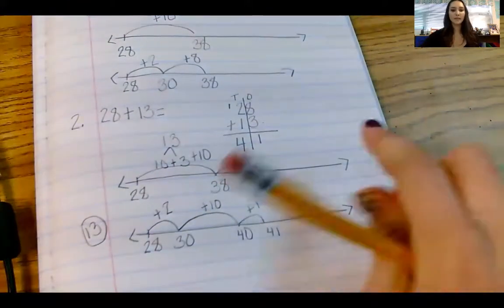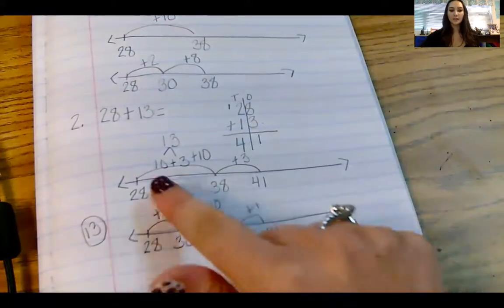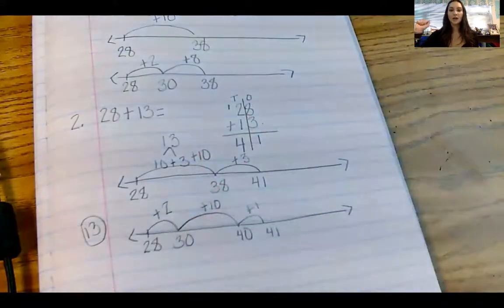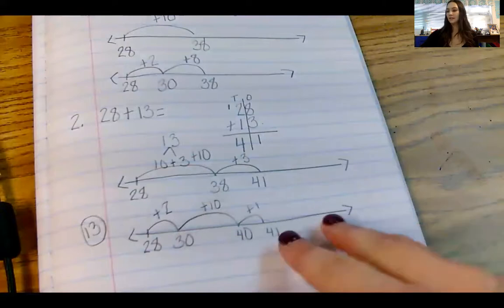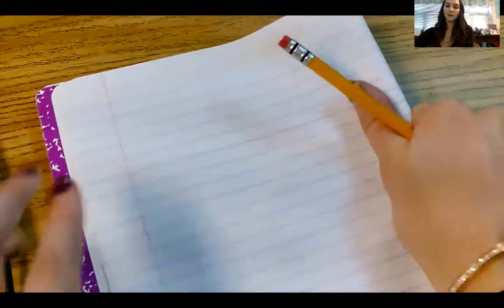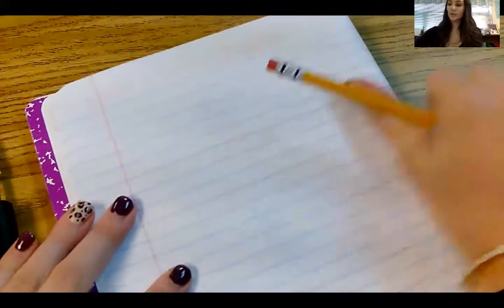So that might be a little bit easier to do than this, or you might like this better, or stacking it like a hamburger. Whichever you like is great for me. Okay, we are going to keep building on. So I'm going to turn my page, and I'm going to use the back side of my page. Okay, number 3.